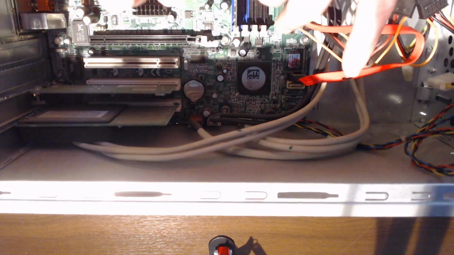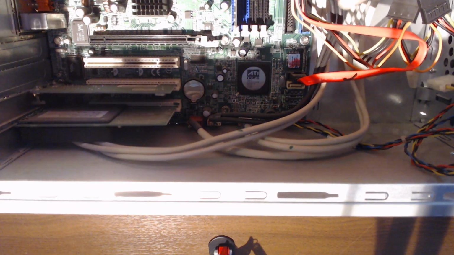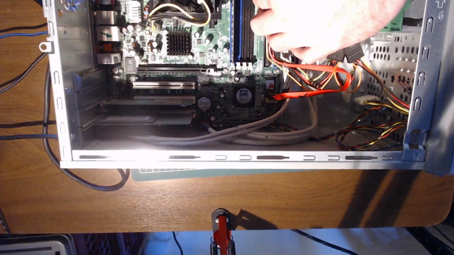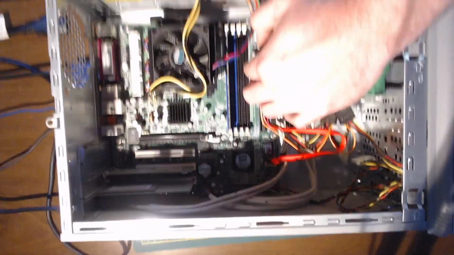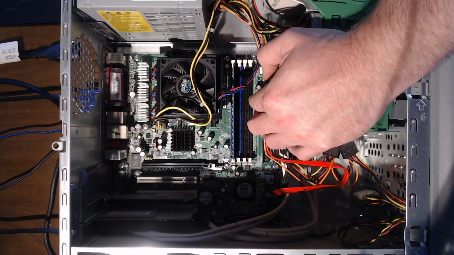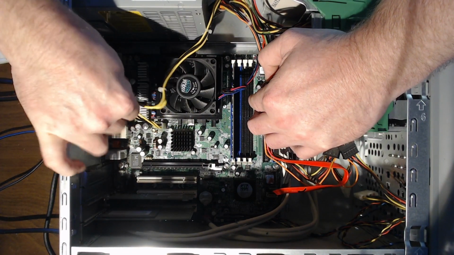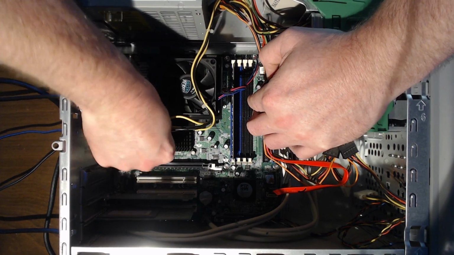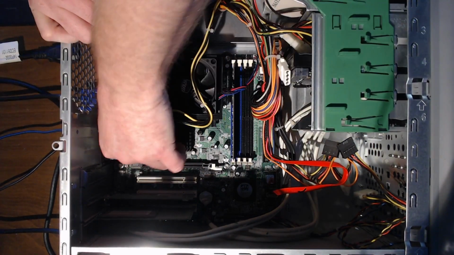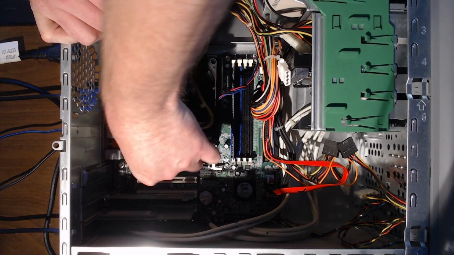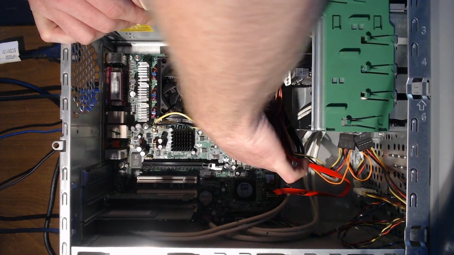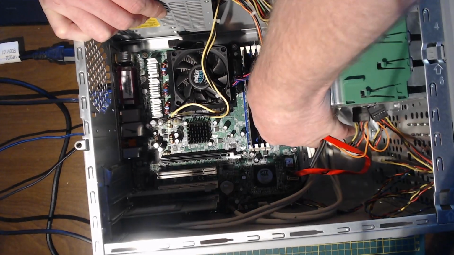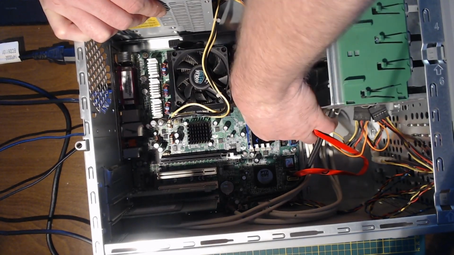So let's have a look at the memory module. That seems to be connected right. Let's view up again. This one is connected, so the main board is connected. Let's reseat them, or try to reseat them. Alright.